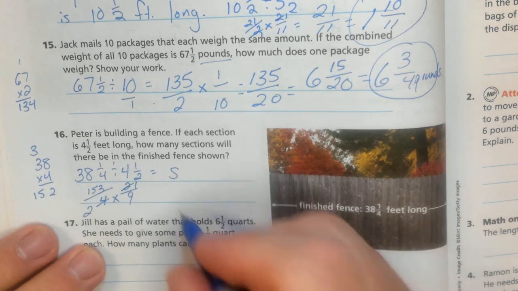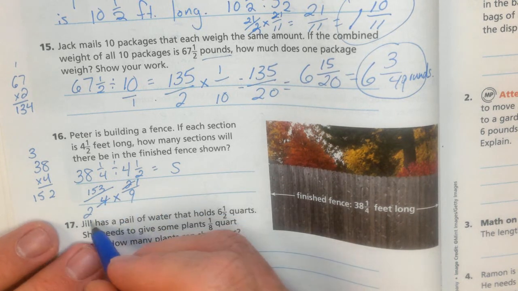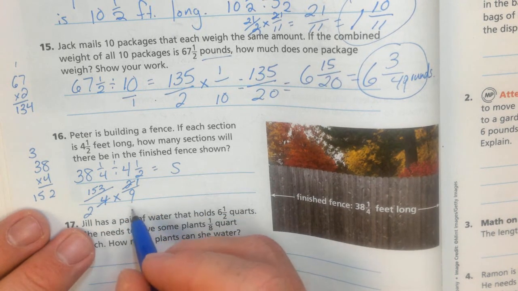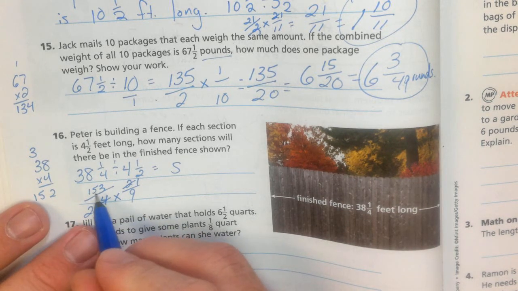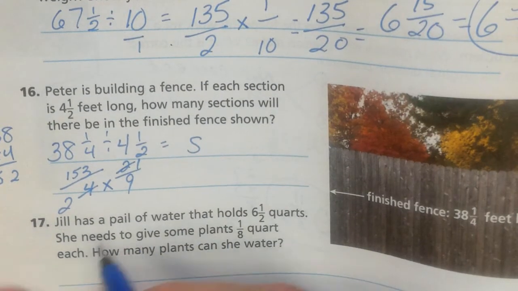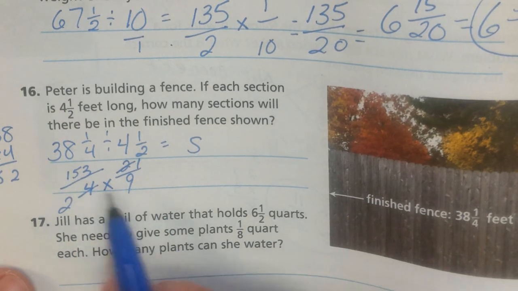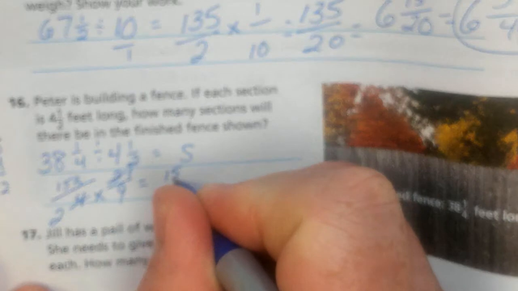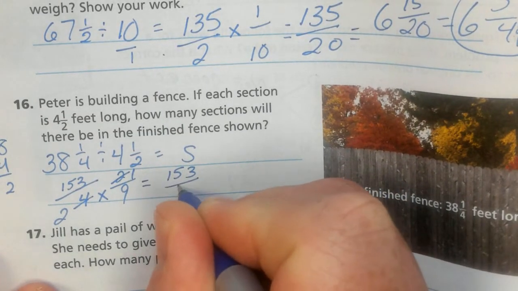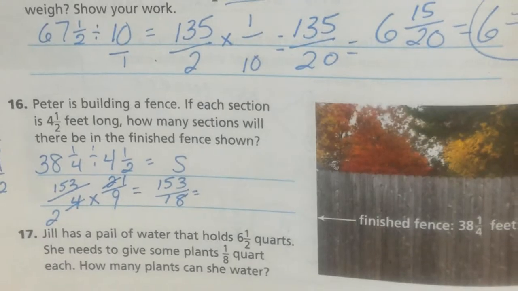Alright, so this leaves me 153 times 1 and 2 times 9. One of the things I know about 9s is that if I add up the digits in this problem, 1, 5, and 3, and they equal 9, then it's divisible by 9, and it'll come out evenly without a remainder. So I could divide and simplify now, or I could just go ahead and multiply across, 153 divided by 18, and then solve that way.